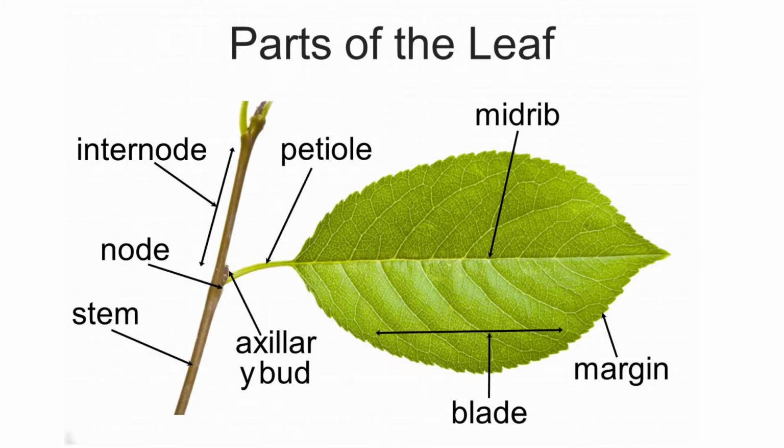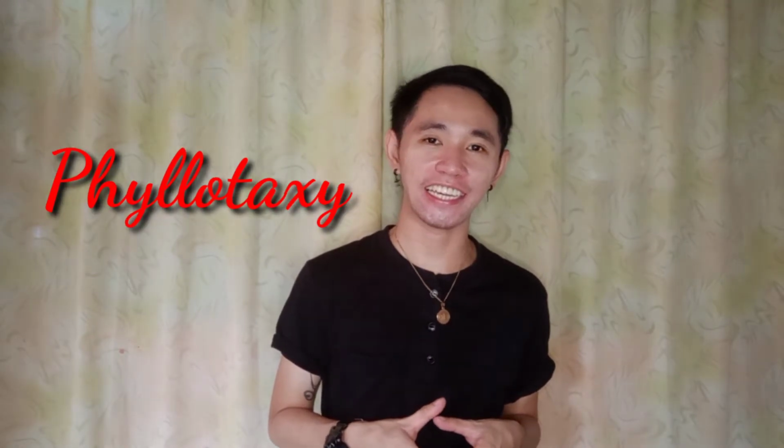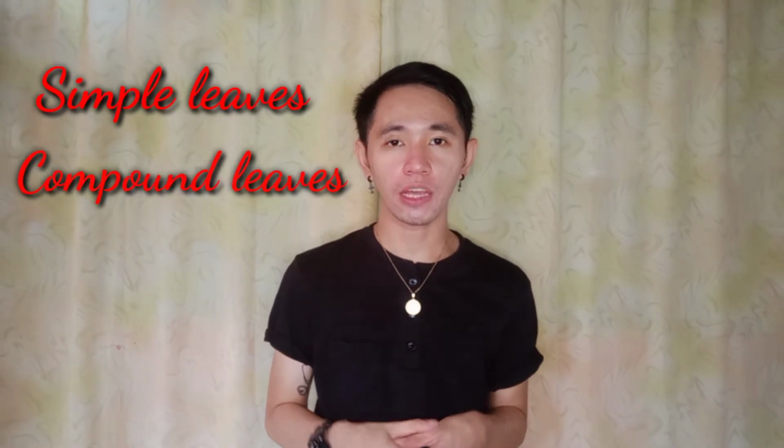of the leaf. Plants have different leaf arrangements, and these can be described as the phyllotaxy. Leaves can either be simple or compound. Simple leaves have a single leaf blade attached to the leaf stem, while compound leaves have more than one blade. All blades are attached to the single leaf stem. There is a bud on the part of the leaf where it is attached to the twig.